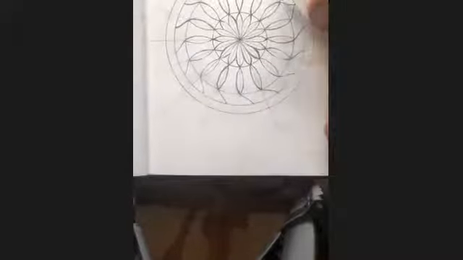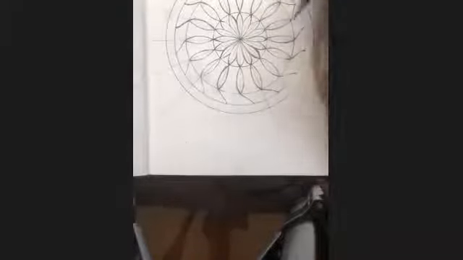You can do mini little lily plants around. Anything you think of. And now once you've done this, you will see you're forming sort of another circle with the bigger petals.